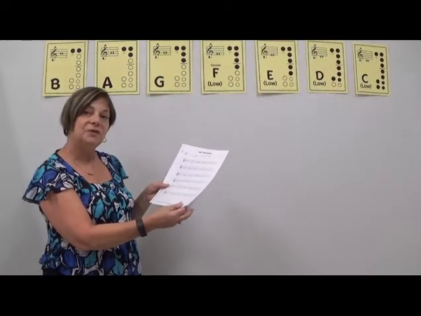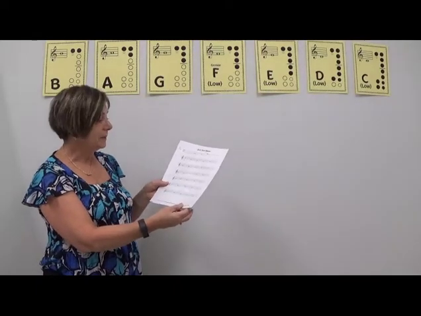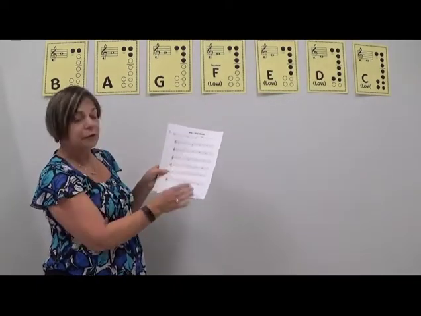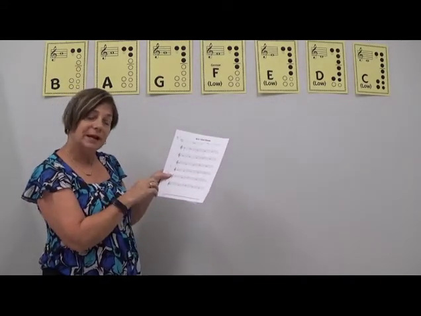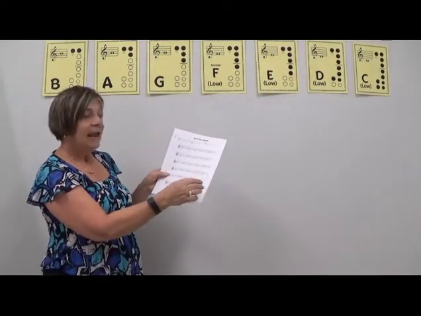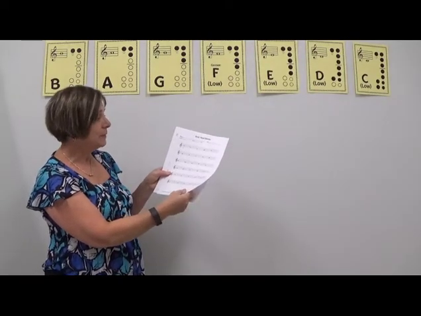Mad Minutes are to help students develop instant recall of note names. I put the answers in for the first 3 questions, and then they have the answers. So they're practicing right answers and not wrong answers. As they learn new notes, we add them to the Mad Minute.